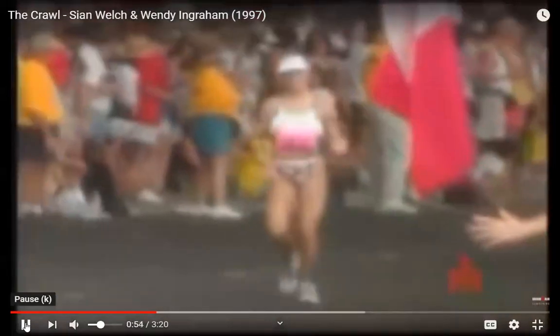Someone is so close behind. After more than 140 miles, it's come down to less than 100 feet.